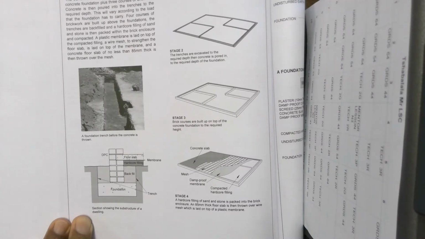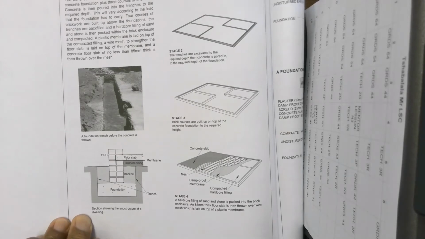And these are your brick courses, 1, 2, 3, below ground level, 1, 2, 3. These are your 3 brick courses which they talk about on top there. Right, so this is your trench now, looking at this direction. So they have the foundation, then your 3 brick courses. So let's continue with our reading there.